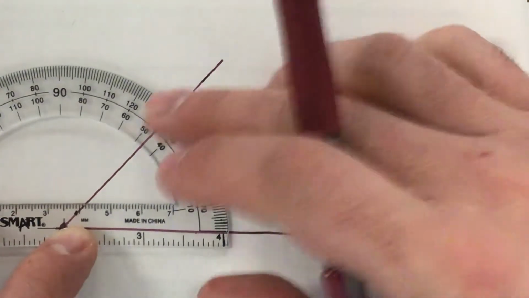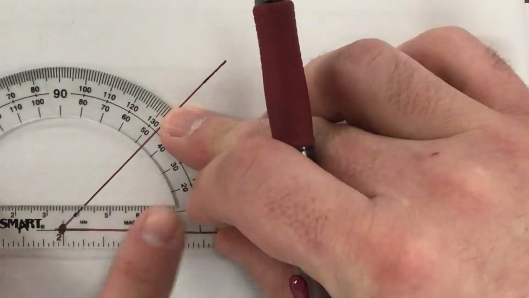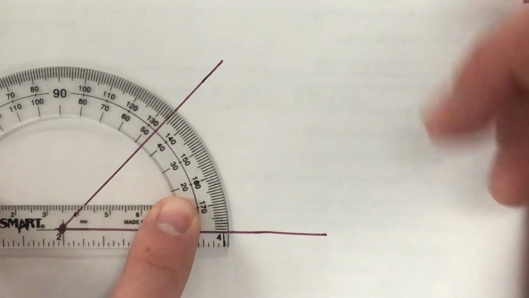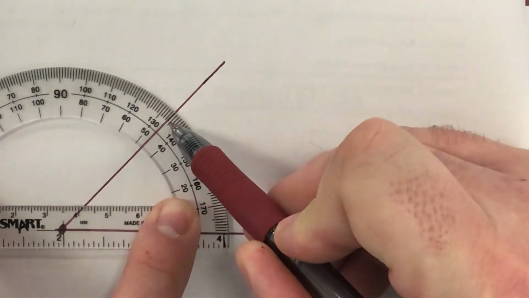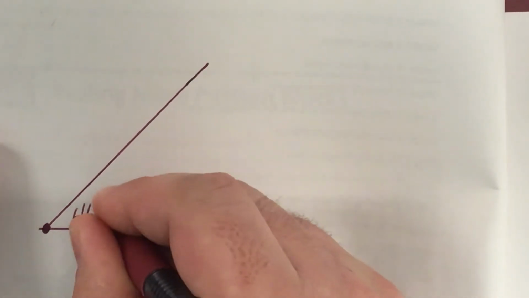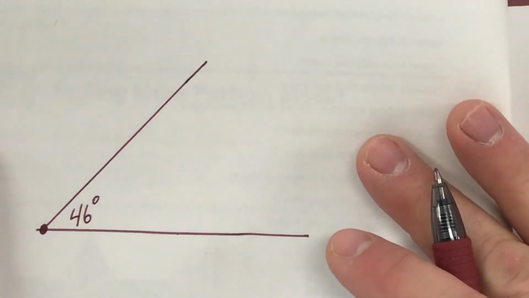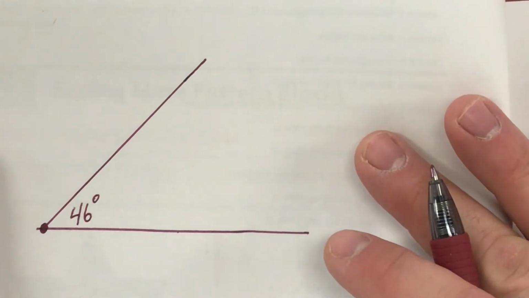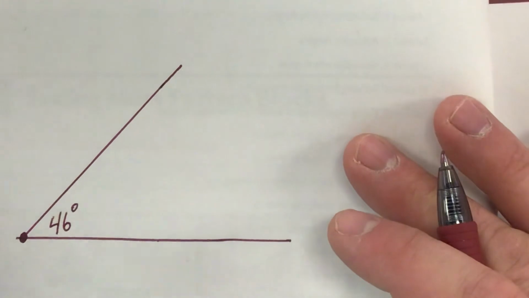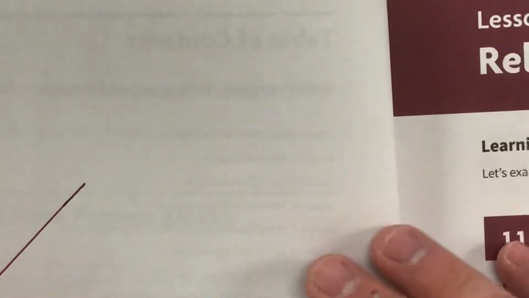But looking at mine, how many degrees would you say that is? 47. Okay, 45 is right here. Maybe 46, 47. I would call mine 46 degrees. Now, yours is probably different than that. Go ahead and measure yours. We'll take a couple minutes here. If you have a question, raise your hand. Mr. Scott or I will double check that you are measuring it correctly.